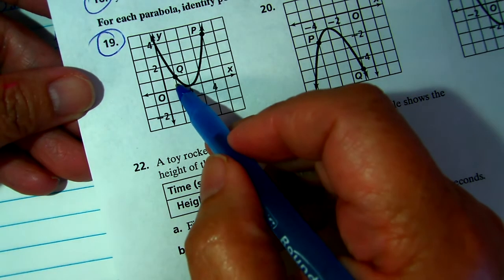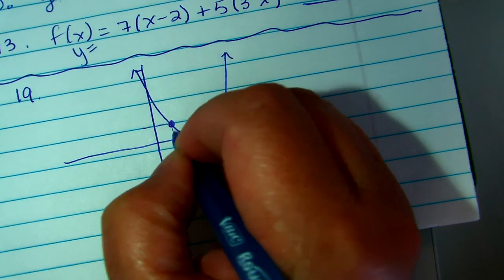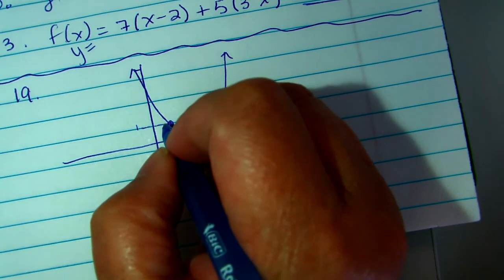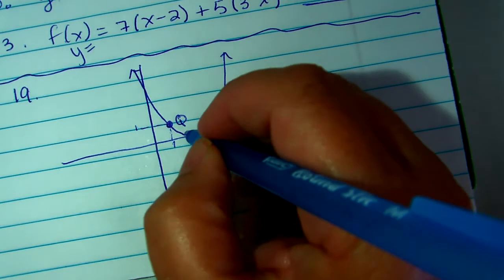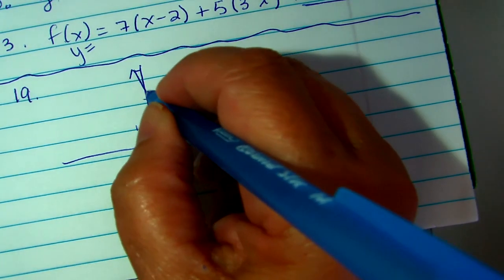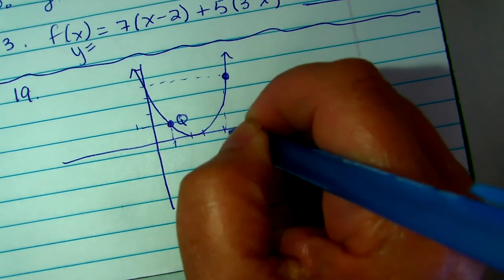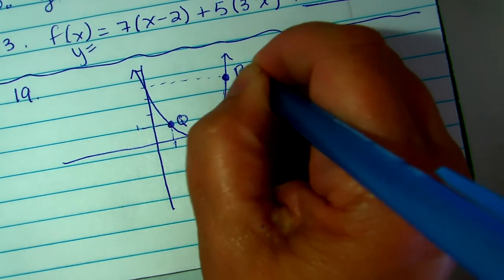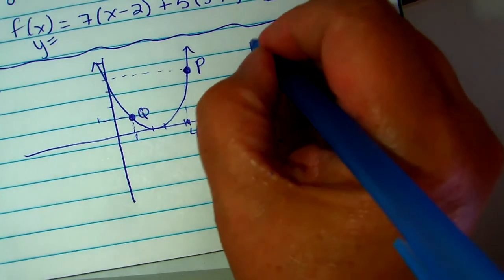We have a point located at what? 1, 1. This is point Q. Then we have point P located where? At 4, 4. So 1, 2, 3, 4. Right here. Here's point P. Más o menos, approximately. Point P. So we have to identify the points corresponding to P and Q. So P is located at 4, 4.